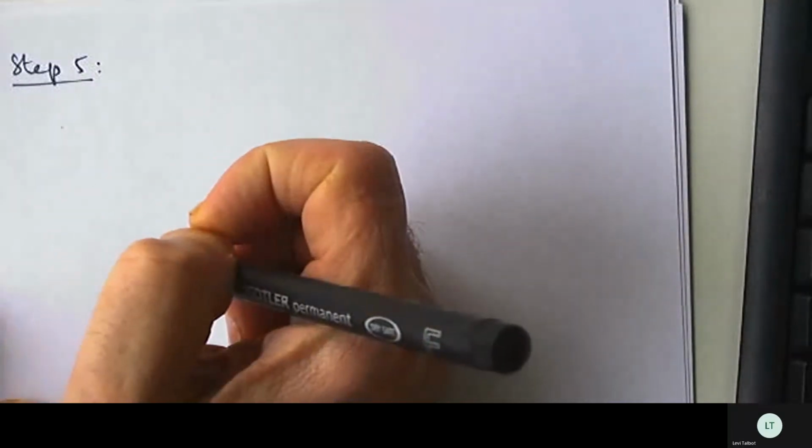Step number 5, we need to balance. It's part of the first example, isn't it? Yeah. Now we continue the first example, okay?